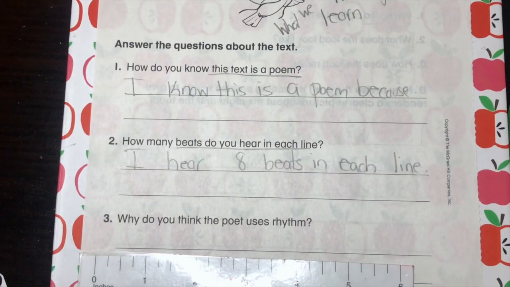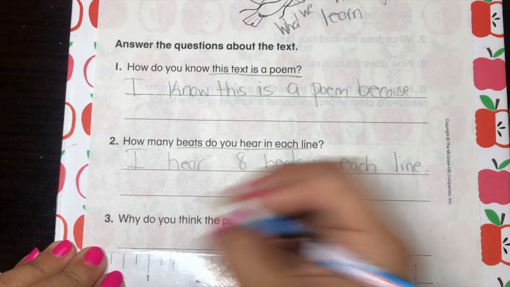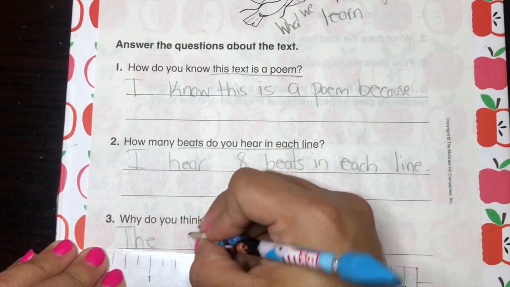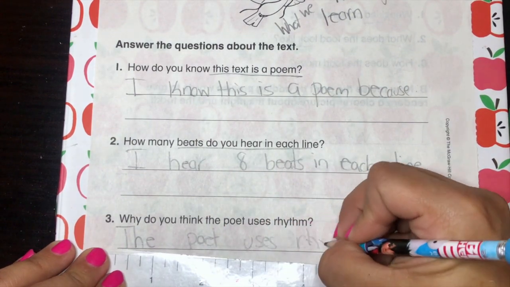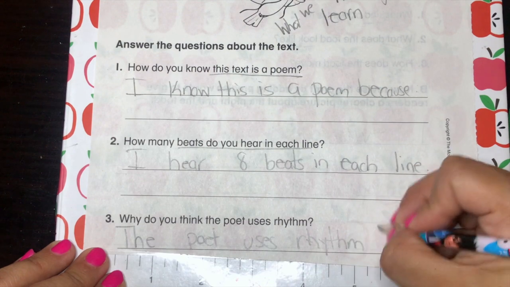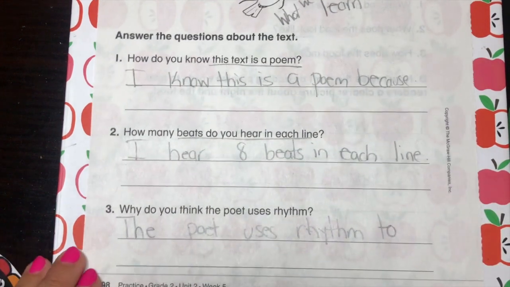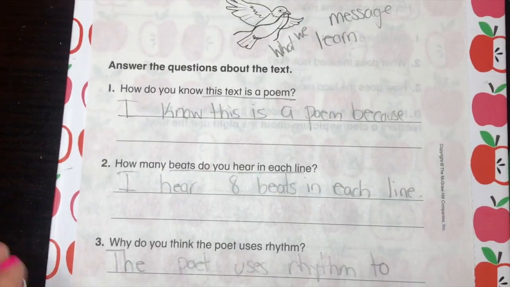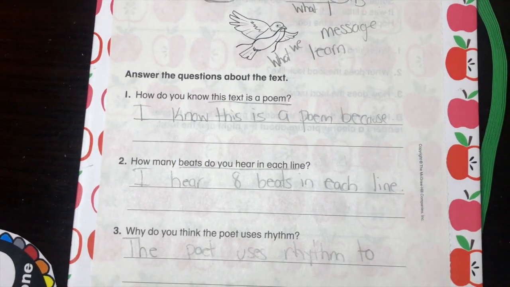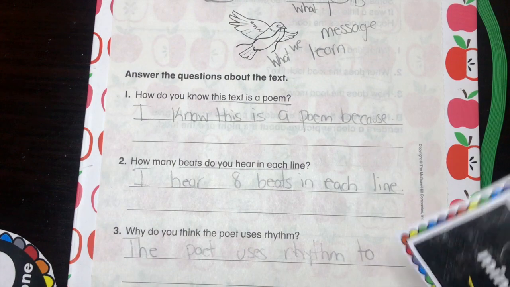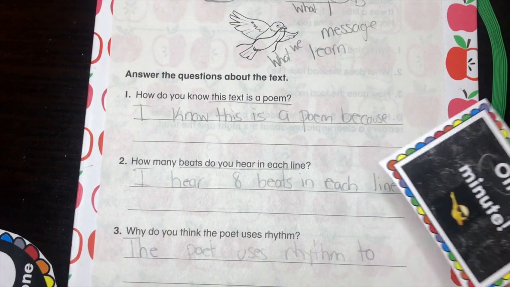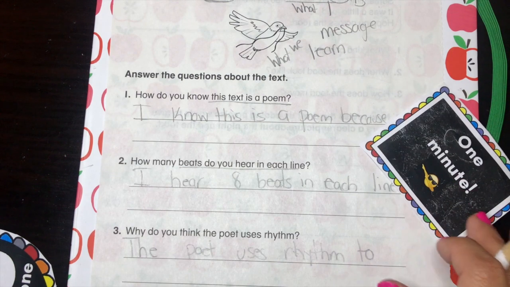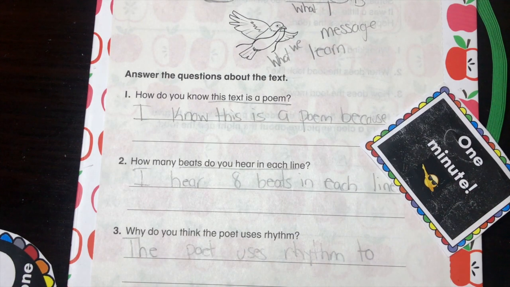So why do you think the poet uses rhythm? The poet uses rhythm to... think. Why would the poet use rhythm? What did Ms. Hernandez just say? The poet wants to teach us and show us what materials a robin uses to build her nest. You have 1 minute.